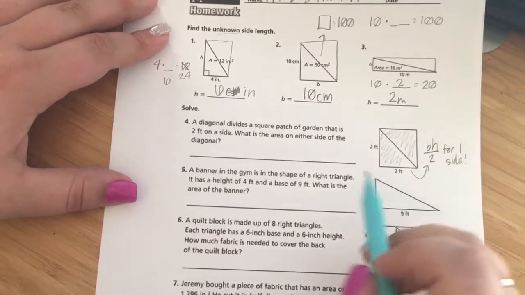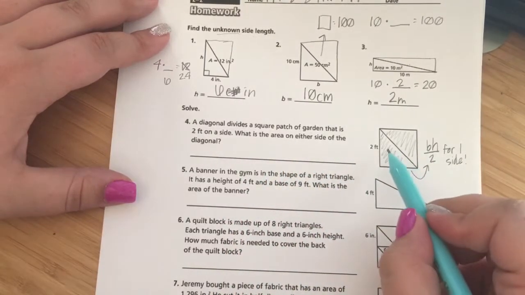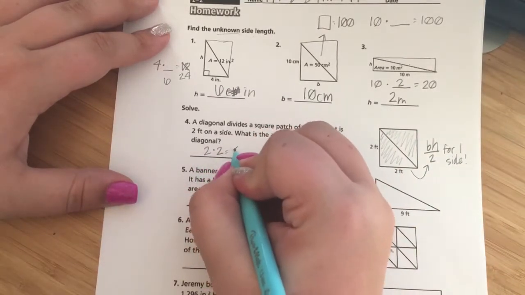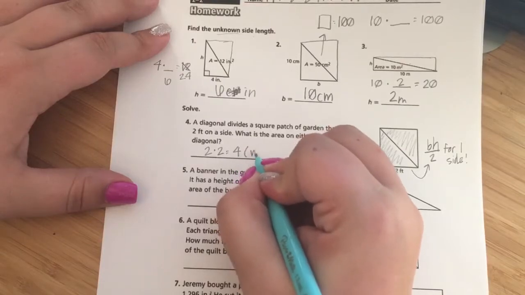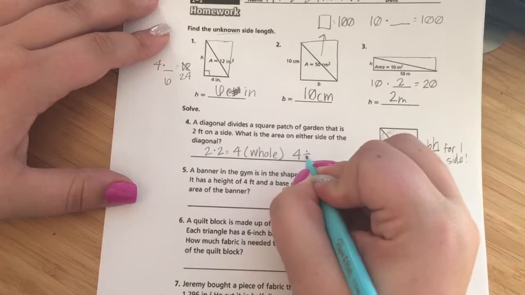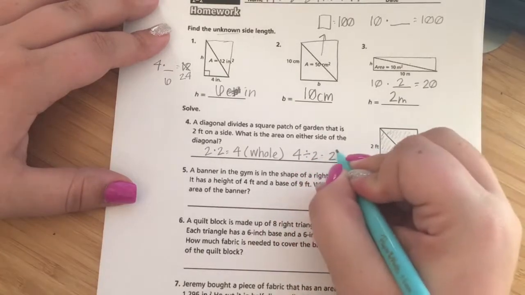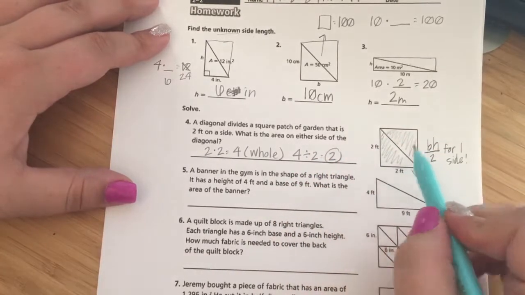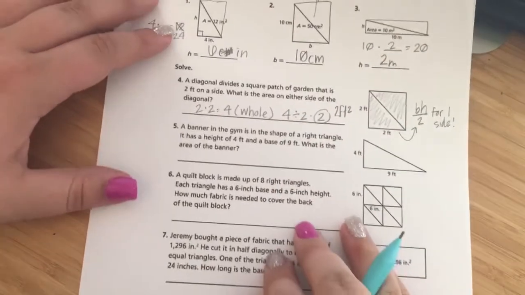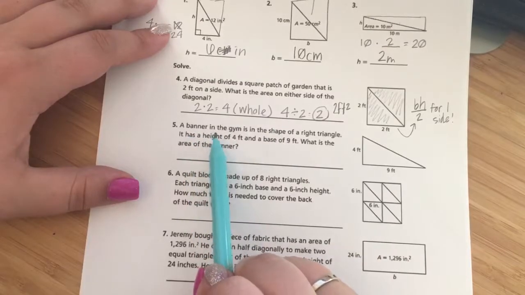So base multiplied by height divided by 2 is going to be for one side. That is the formula for one triangle, a right triangle, right? So 2 multiplied by 2 is 4 for the whole. And 4 divided by 2 is 2. 2 feet squared for one side. Because the 2 feet plus the 2 feet will give me 4 feet.